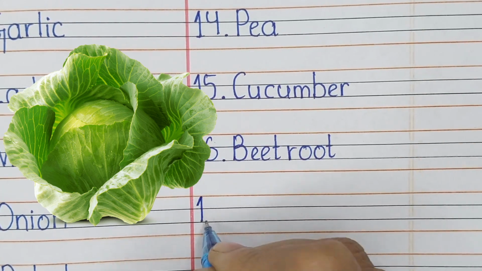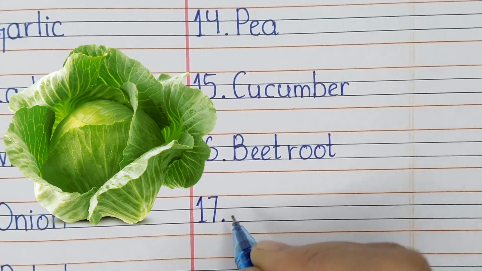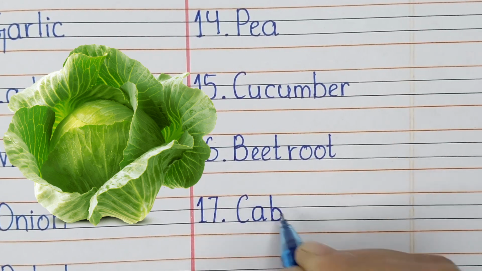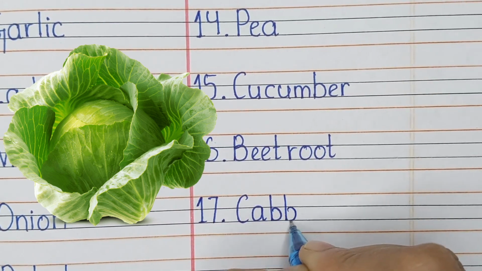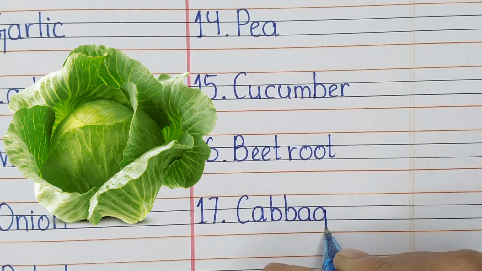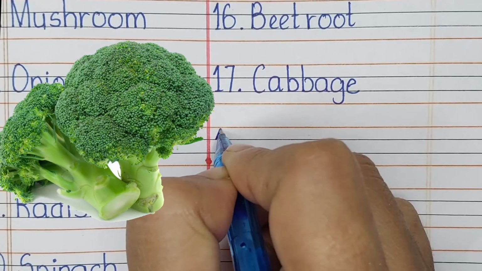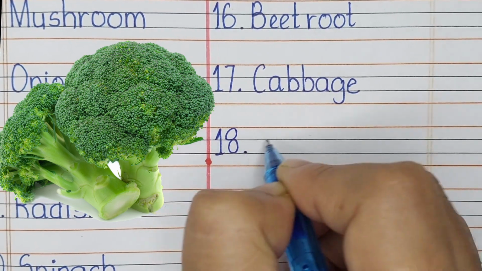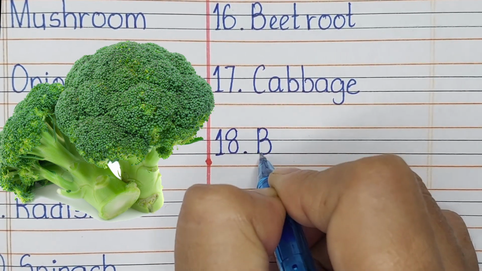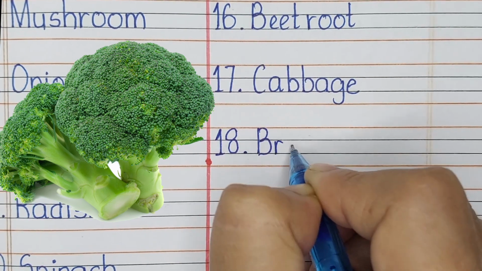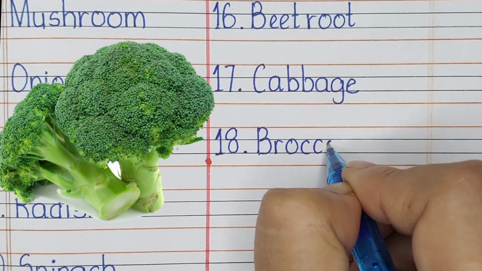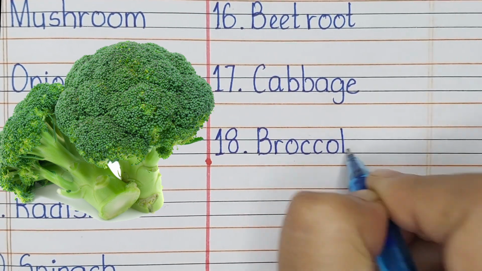Next up we have cabbage. C A B B A G E. Cabbage. Next up we have broccoli. B R O C C O L I. Broccoli.